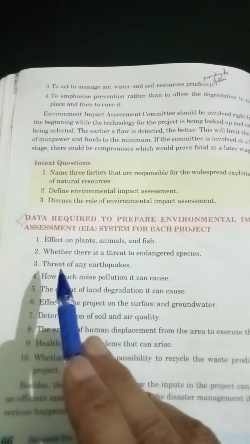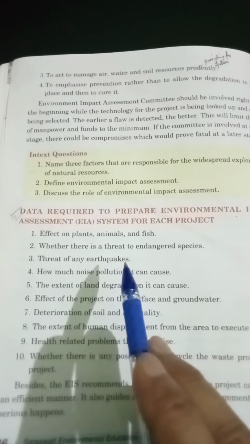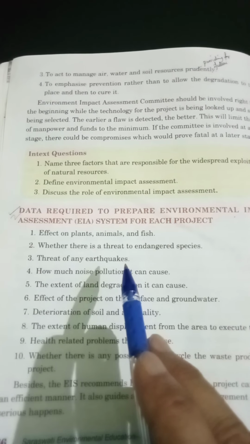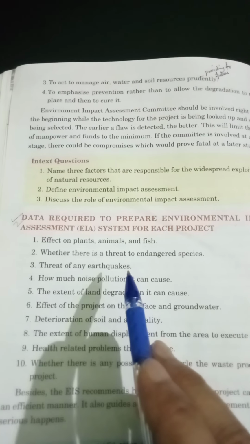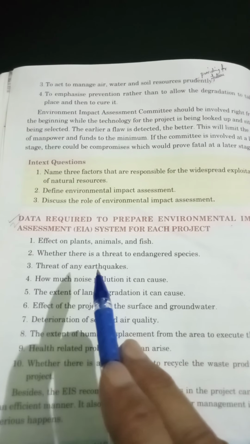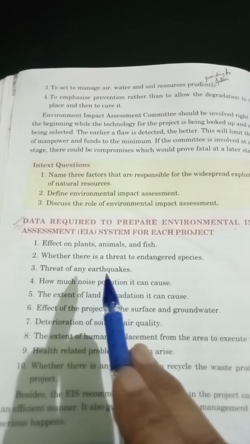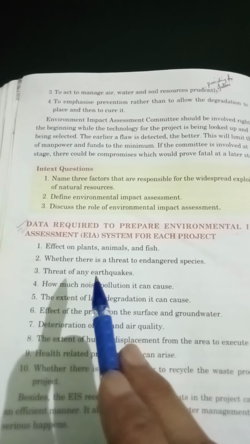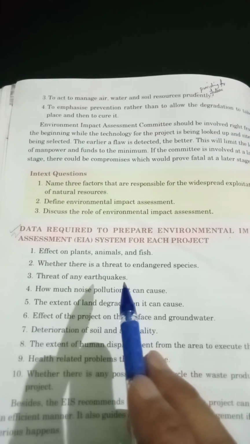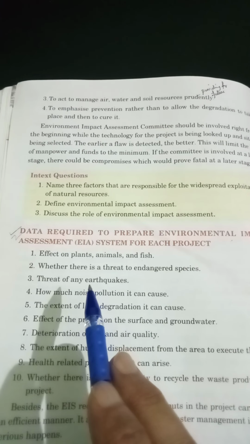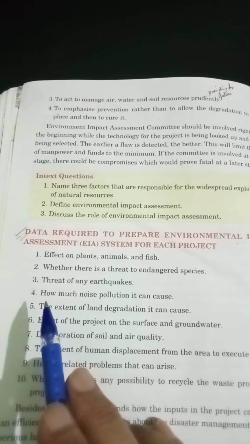Number three is threat of any earthquakes. Whether this project or developmental work may give artificial earthquake, may pose threat to the people or the ecosystem.